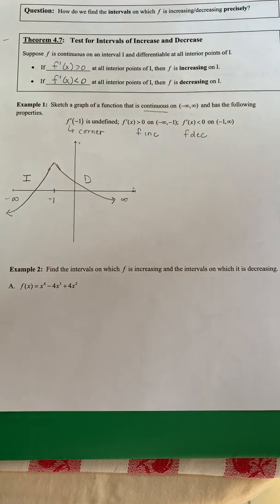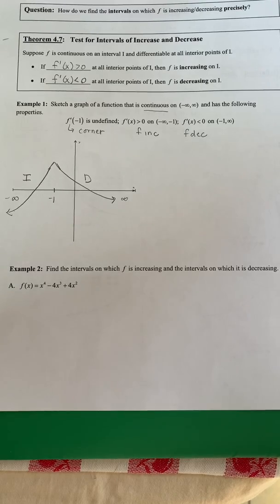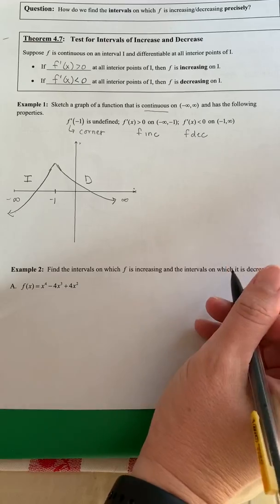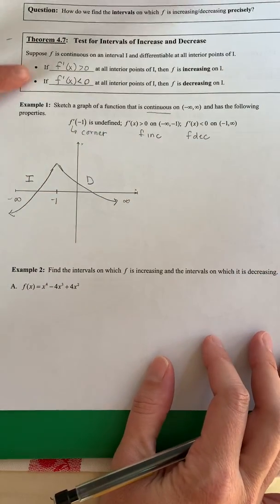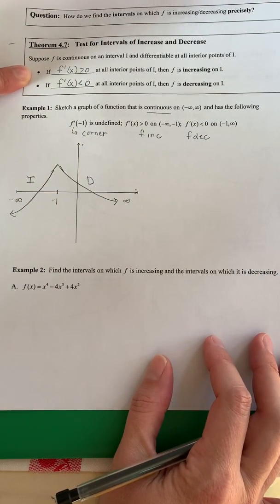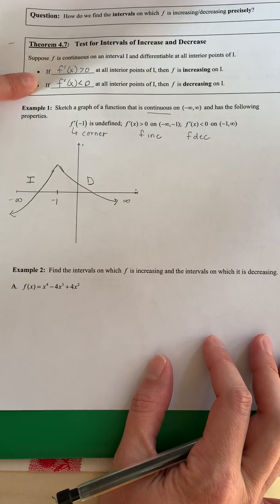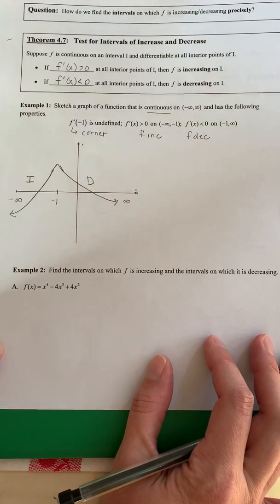We're going to be looking at example 2a in your section 4.3 notes. Our goal is to find the intervals where the function is increasing and on which it is decreasing. We're once again going to use theorem 4.7. So we need to know when the first derivative is positive, greater than 0, or negative, less than 0.